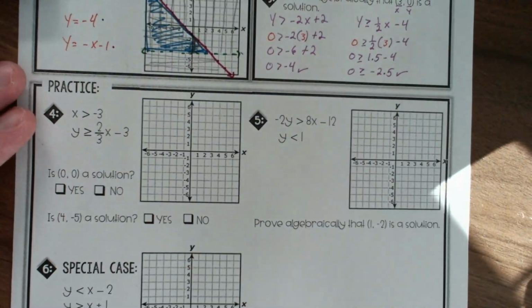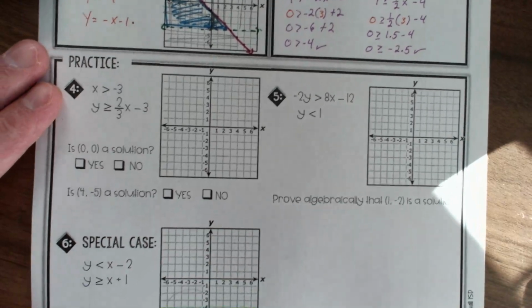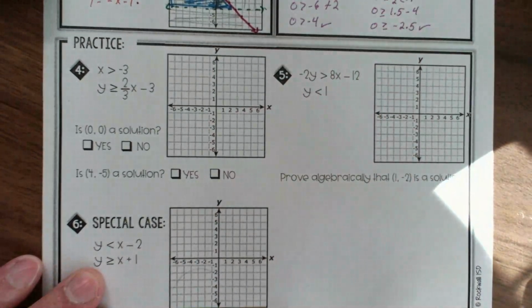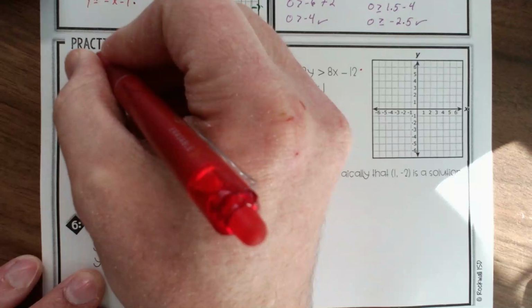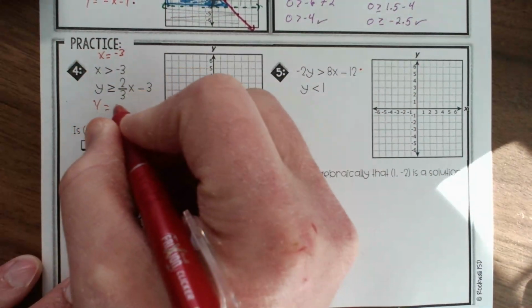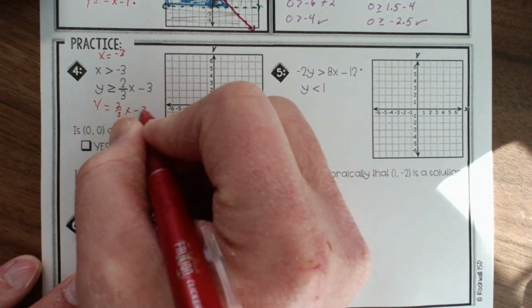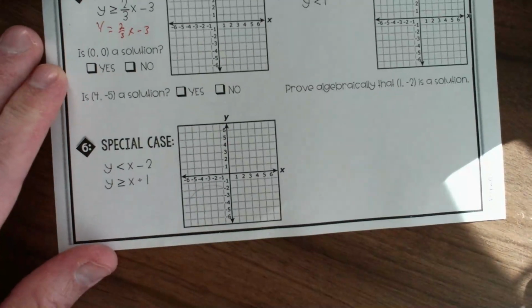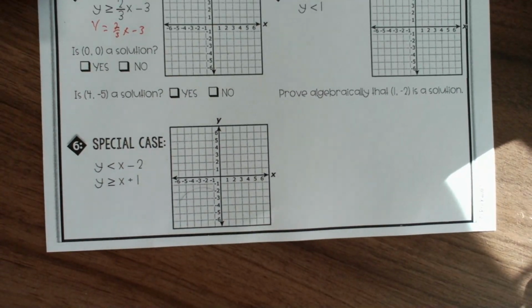Number 4 and 5 are practice. So I want you to go through and graph these. Yes, you're going to have to solve on this one. And yes, this you can just type into Desmos: x equals negative 3, y equals 2/3 x minus 3. Graph and shade in Desmos. The one I want to cover is number 6, the special case.